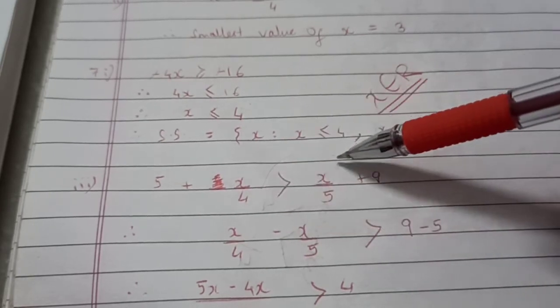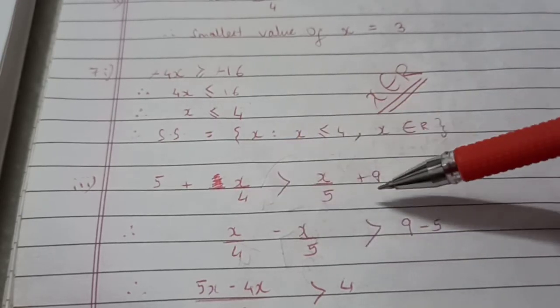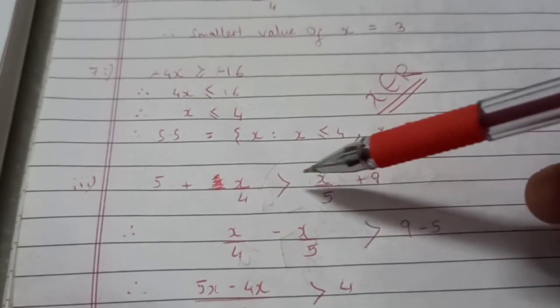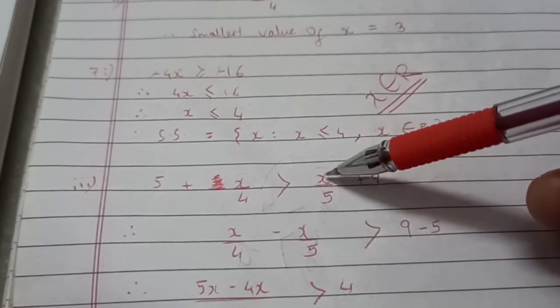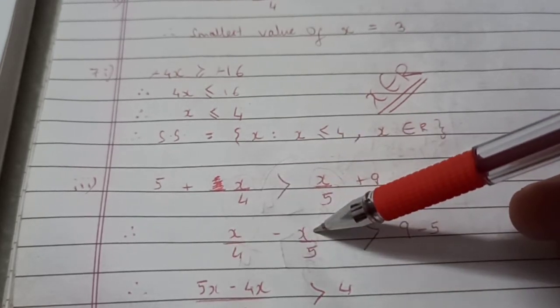How will I identify whether I should shift this or this in such a sum? Well, I know that this fraction is smaller than this fraction. You see, bigger the denominator, smaller is the fraction. So I would like to shift it here, because then bigger minus smaller will definitely not give me a negative value, and I don't want to deal with negatives as much as possible.